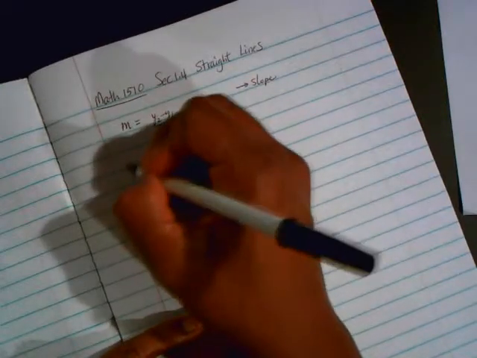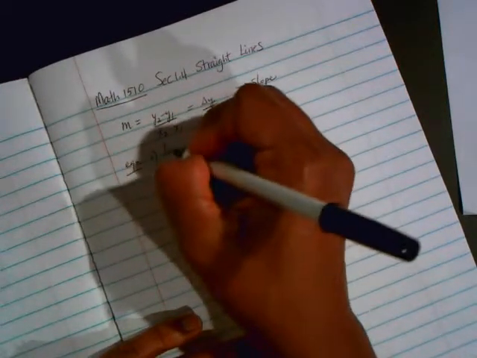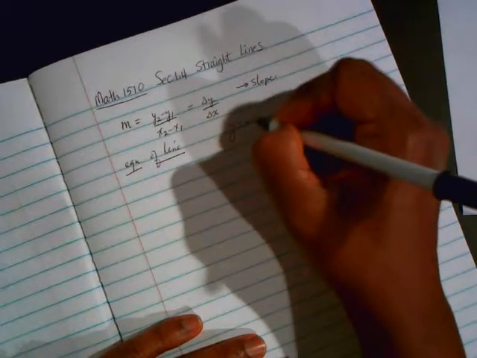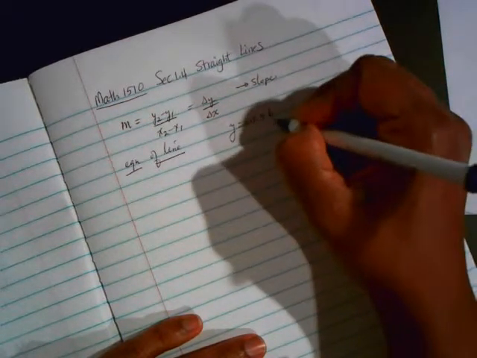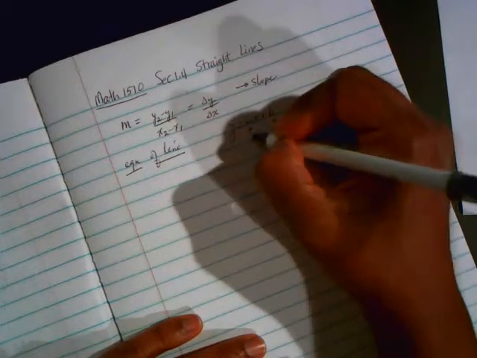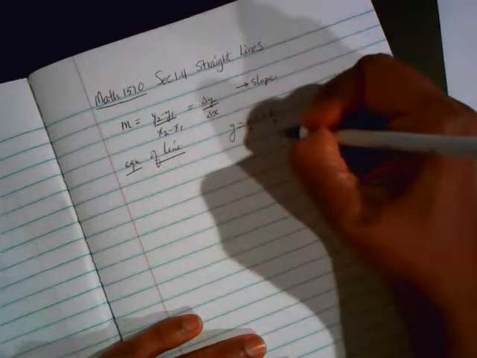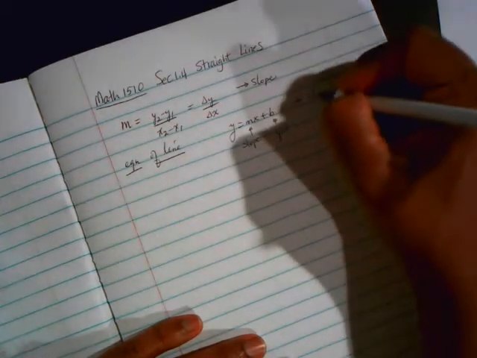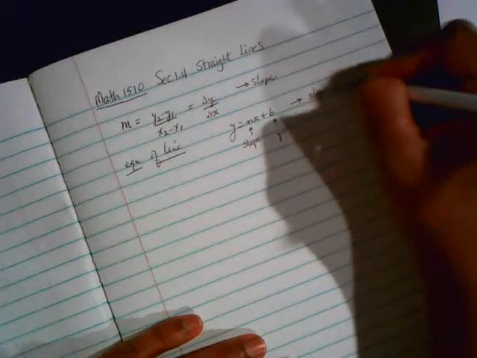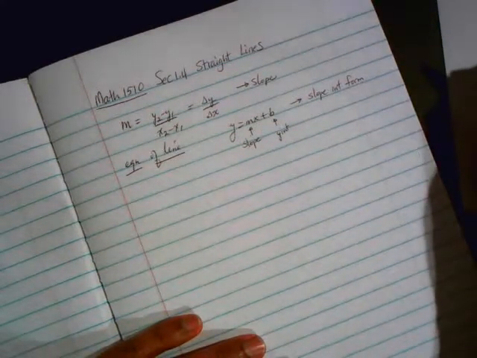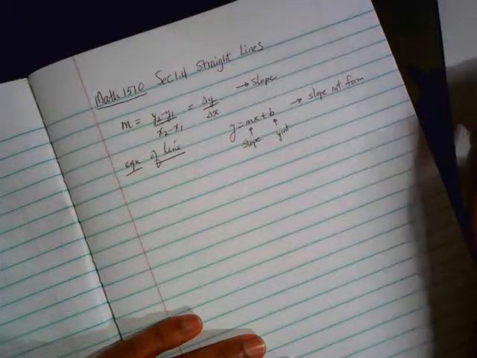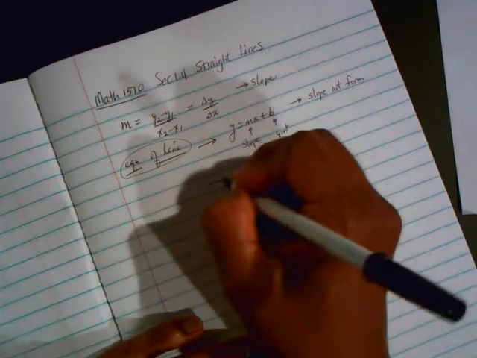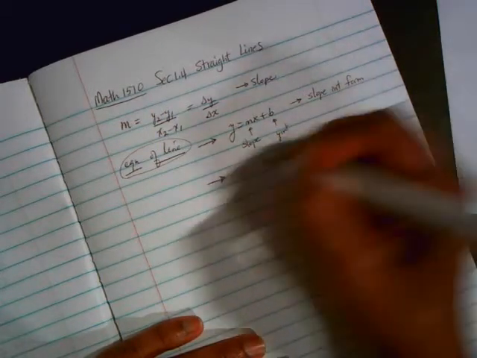To find the equation of a line, you may have seen one of two methods, y equals mx plus b, where m is the slope, b is the y-intercept, and so this is called the slope-intercept form. This is used a lot in algebra, but it's really not the best way to find the equation of a line, especially for calculus.